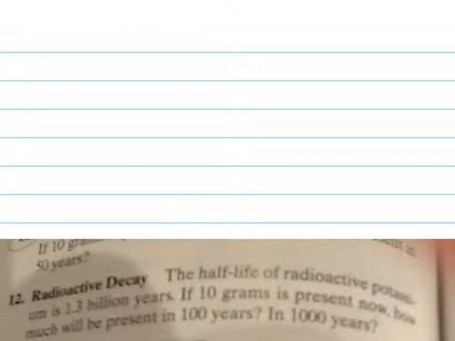So we are doing problem number 12. The half-life of the radioactive potassium is 1.3 billion years. If 10 grams is present now, how much will be present in 100? All right, so this is a half-life. Anytime there's a half-life, you use the radioactive decay formula, which is this right here.